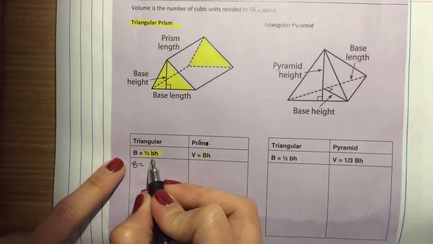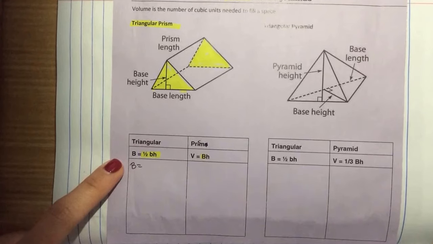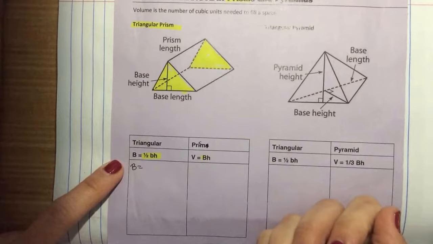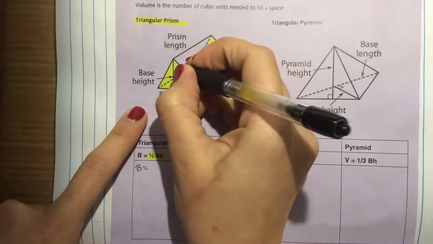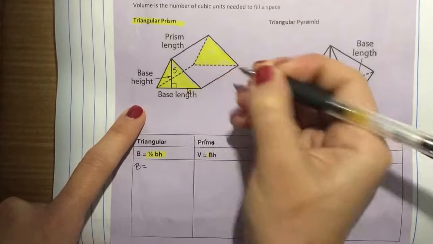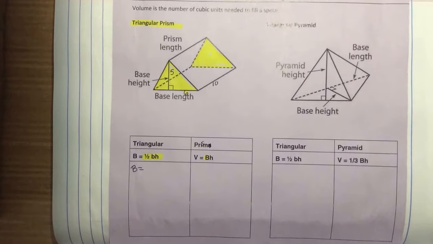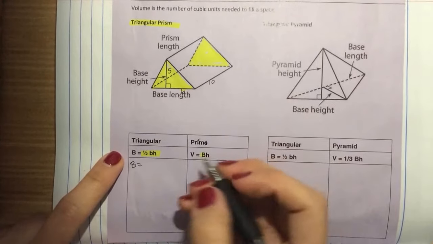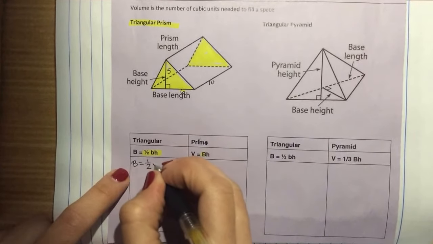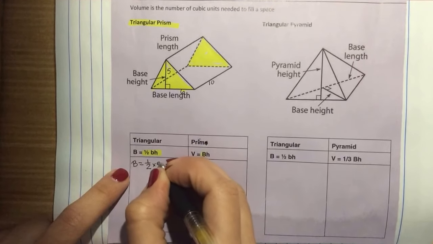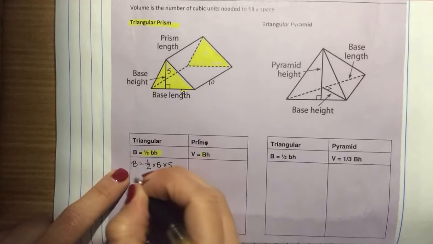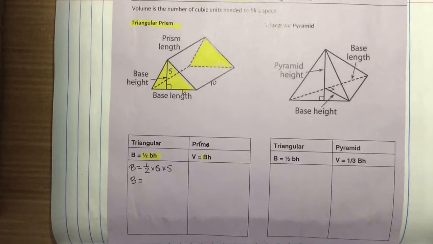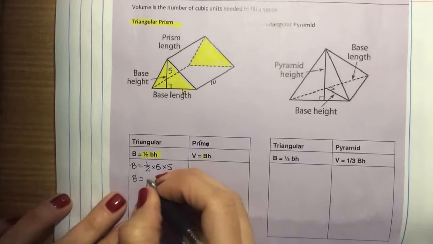And we're gonna follow the 1/2 base times height. Now, I only want you to look at the triangle. So let's go ahead and write down our numbers here. So when I look at the triangle only, I see that the height is 5 and the base is 6. So it's 1/2 times 6 times 5. And when you put that on your calculator, it should give you 15.